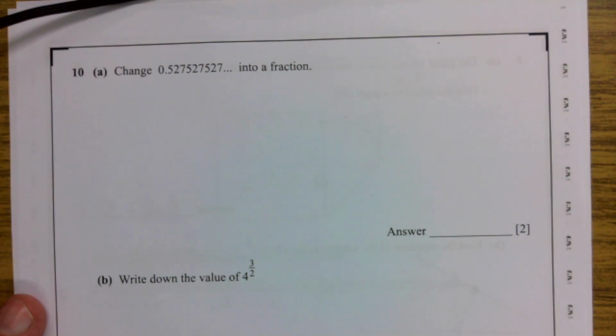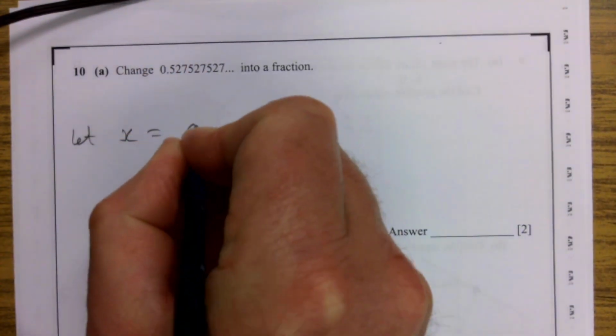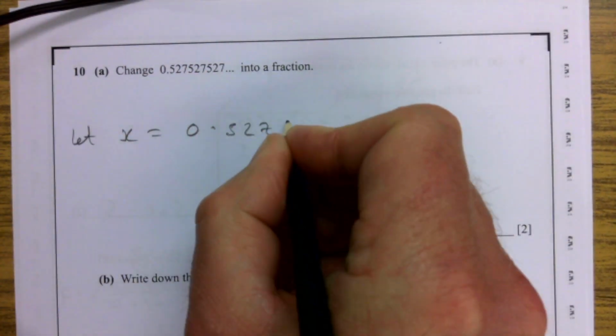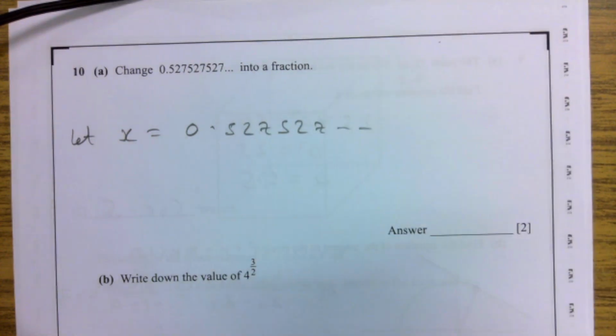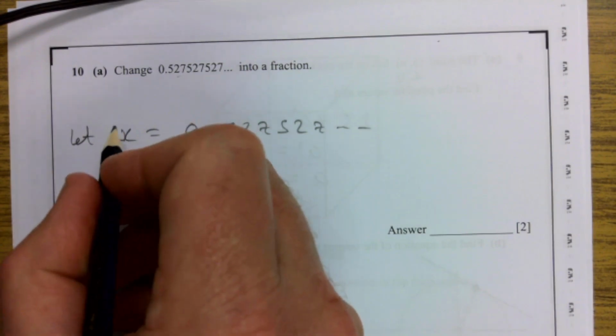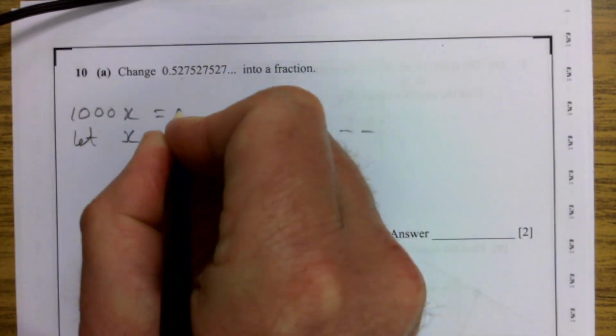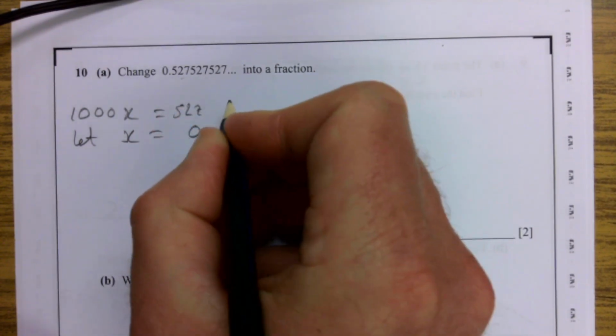Question 10, change 0.527527 into a fraction. The way I do this is I'm going to let x equal 0.527527. I then, because there are 3 numbers repeating, 1, 2, 3, I times it by 1,000 because there are 3 zeros. So 1,000x then is 527.527.